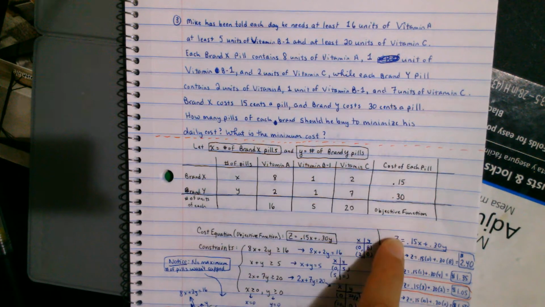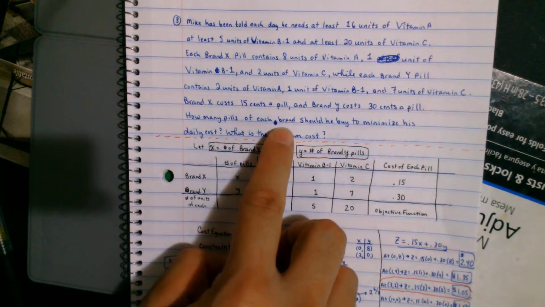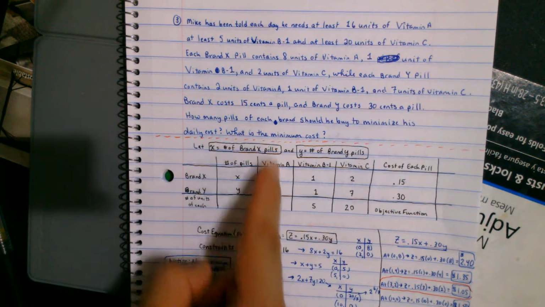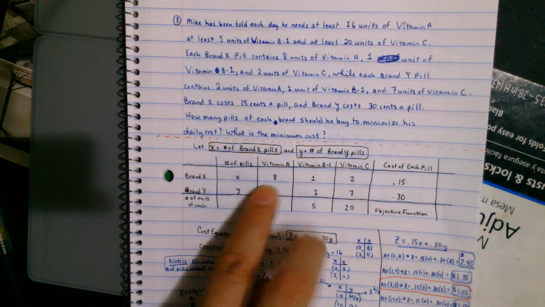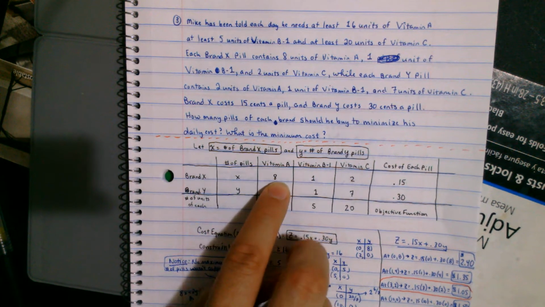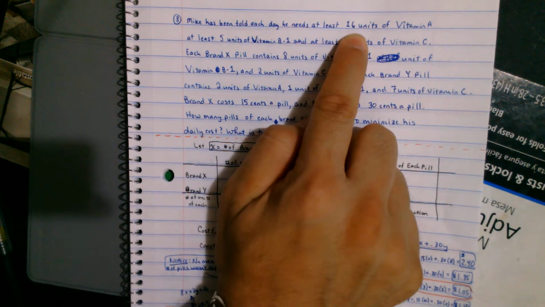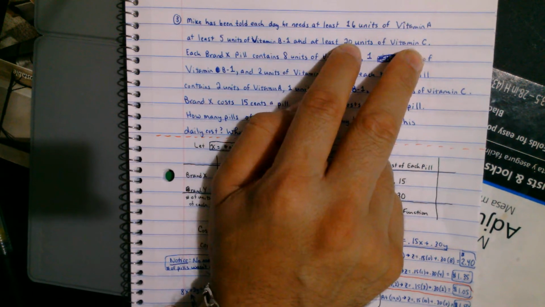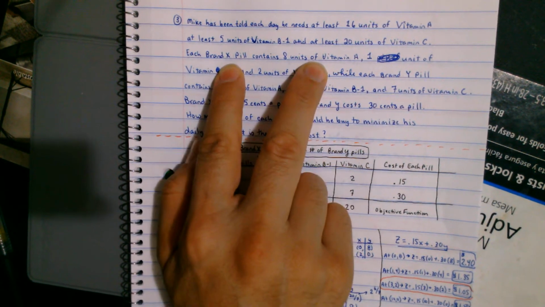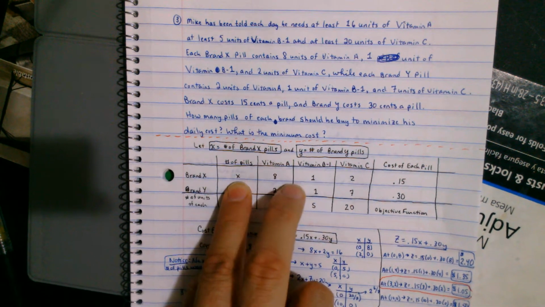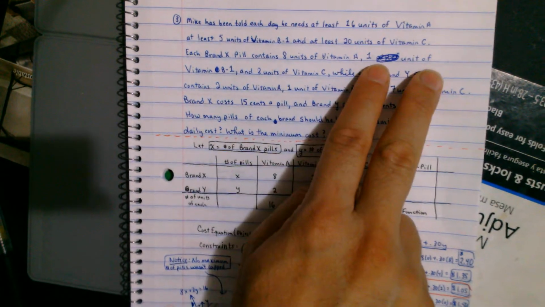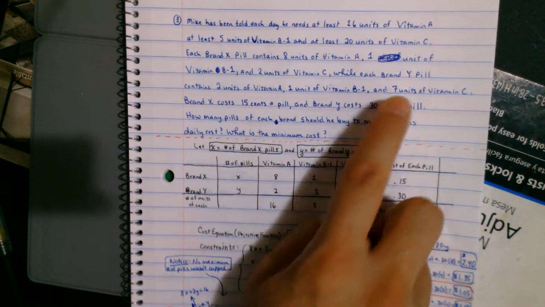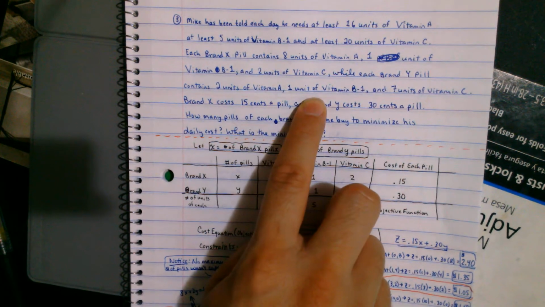So I put the cost, I put the number of pills, and I put, because it talks about three vitamins, vitamin A, vitamin B1, and vitamin C. So you have to figure out how much of brand X you're going to get out of this. So Mike has been told he needs at least 16 units of vitamin A, 5 units of vitamin B1, and 20 units of vitamin C. Brand X has 8 units of vitamin A, 1 unit of vitamin B1, and 2 units of vitamin C. While brand Y has 2 of A, 1 of B, and 7 of C.